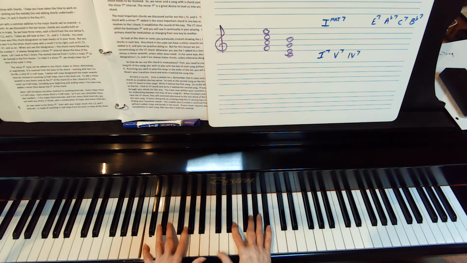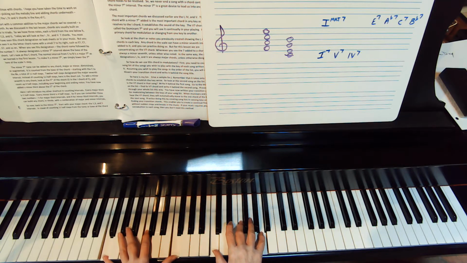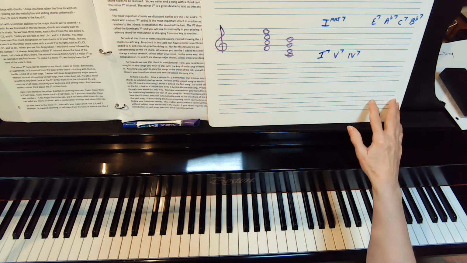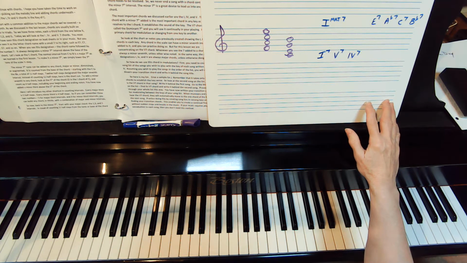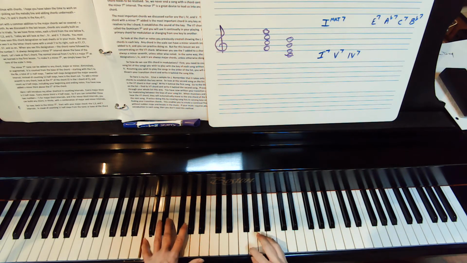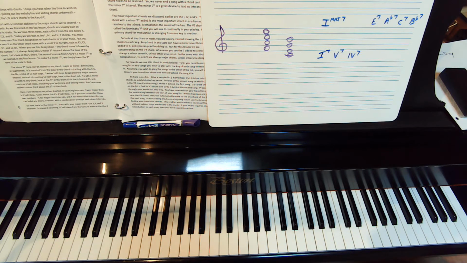So in this case, okay, it resolves to the 4 chord. So when you hear a 7th chord or you see the marking of a 7th chord in your music, just be aware that it has to be resolved because it gives tension that has to go somewhere. So you will never end a song on this. It's got to go somewhere.